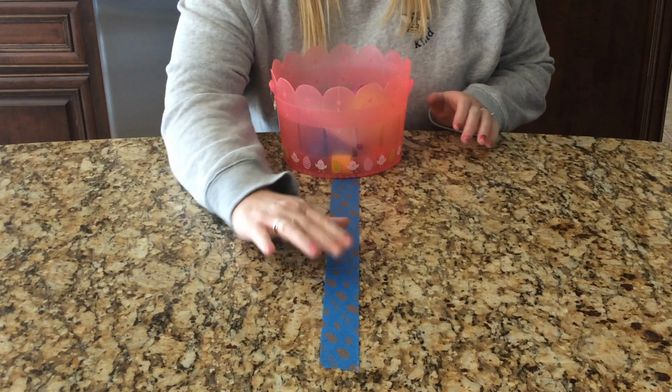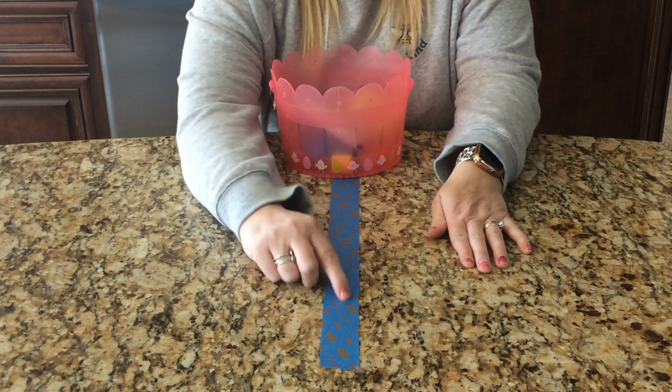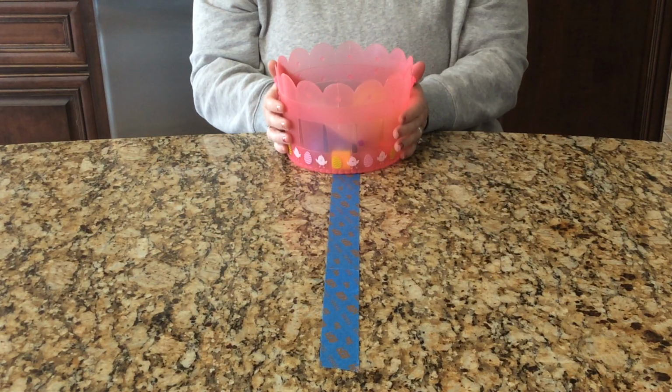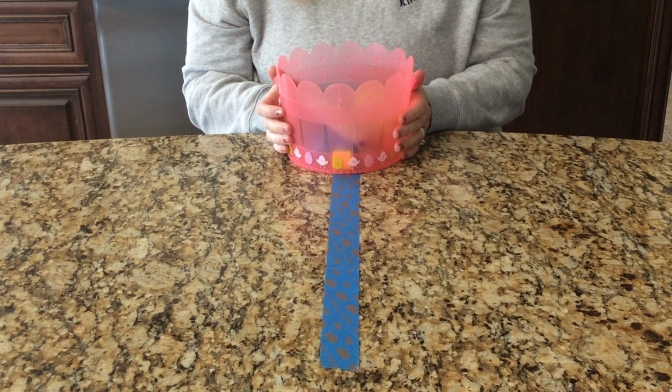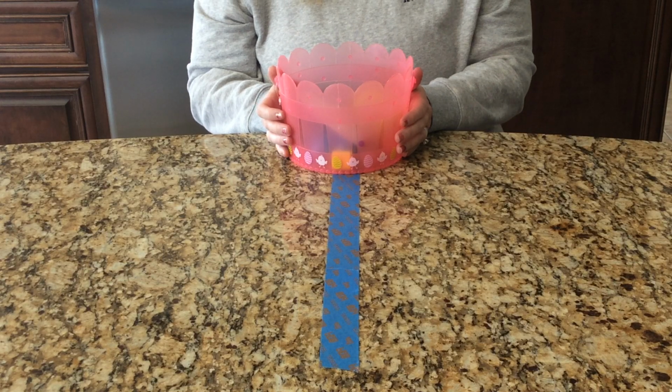I've broken my counter into two parts today with some painter's tape, and I have a little bucket here. In the bucket I have some real world items, and I'm going to sort them with your help.